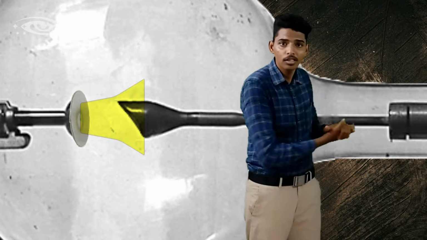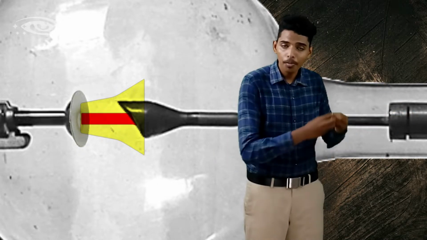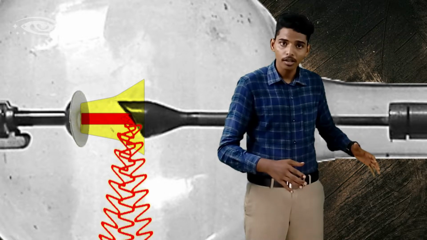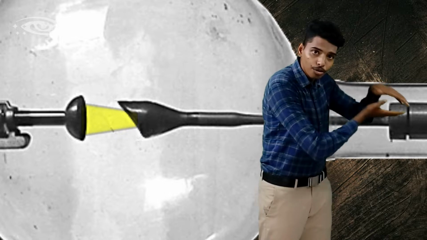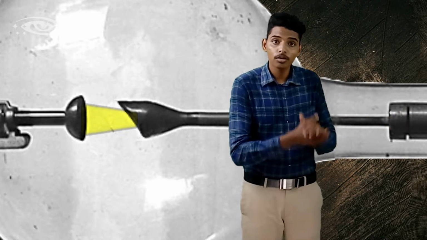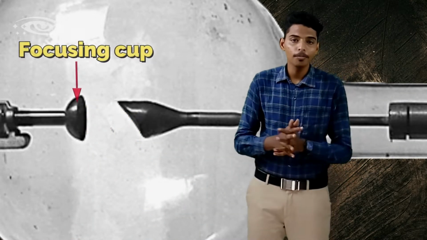Because of this divergence, only some of the electrons are going to interact with the anode and produce fewer X-rays. If we focus the electron beam, all the electrons are going to interact with the target and produce more X-rays. For this reason, the focusing cup is used inside the X-ray tube. Now we'll see about the construction of the anode.